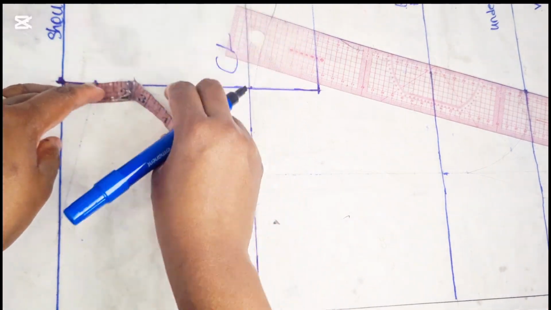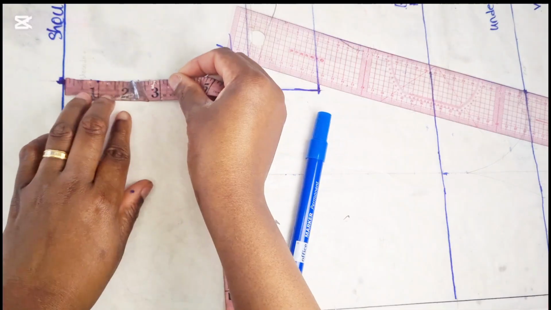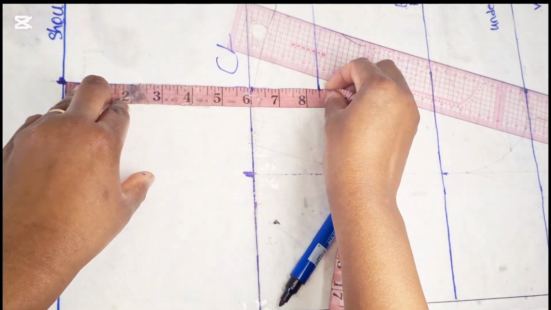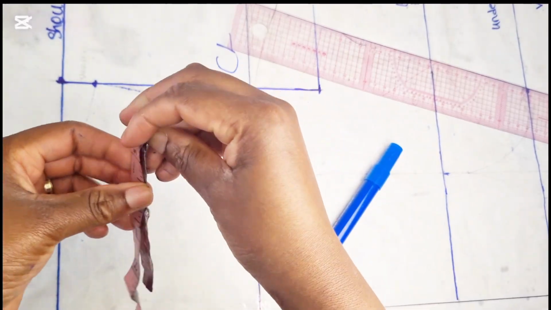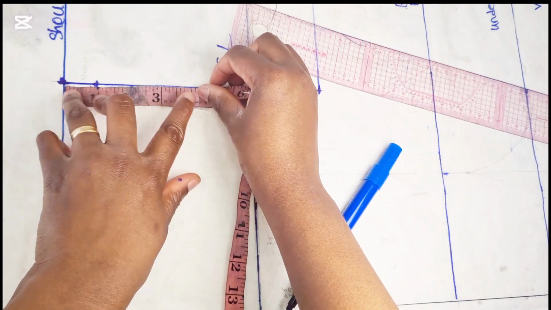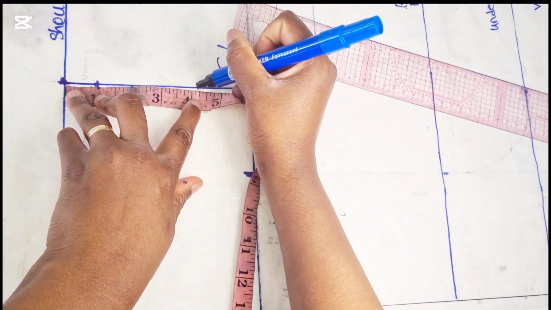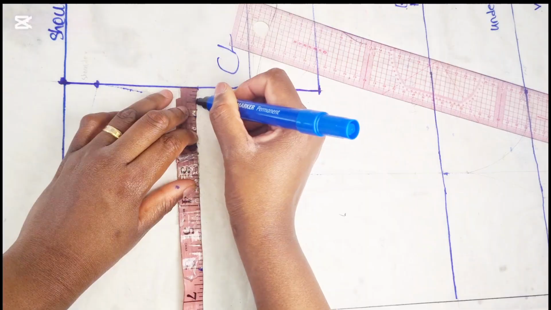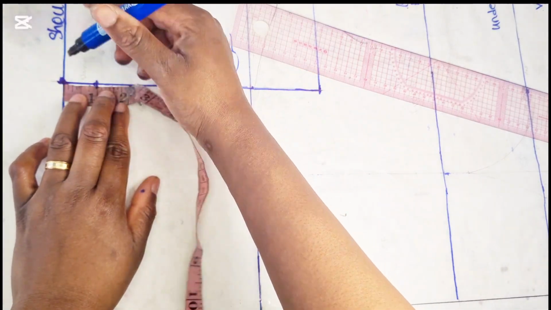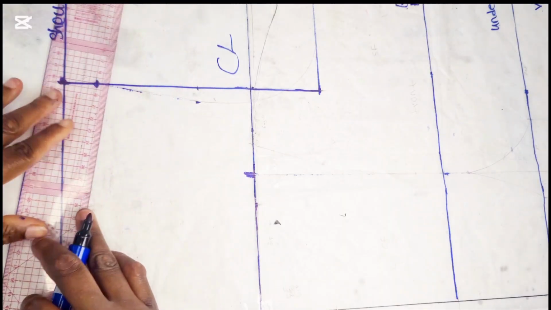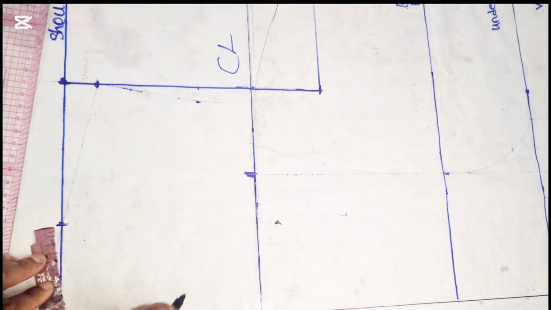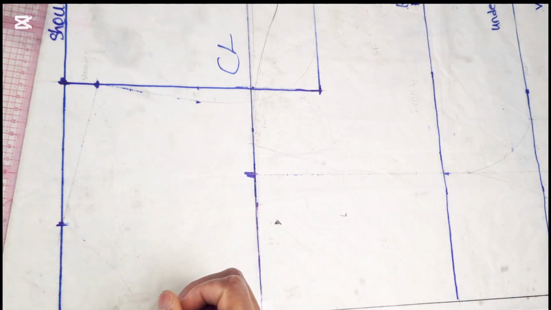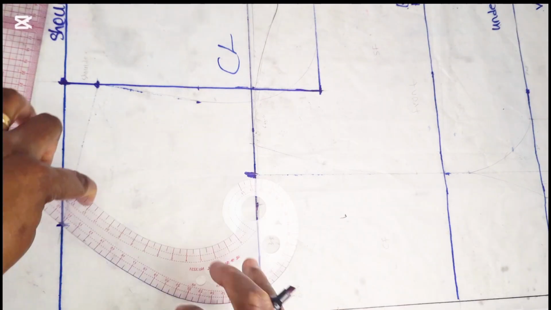Then from that shoulder line, I'm going to come down by just measuring the length of it, which is 8.5. Half of my 8.5 is 4.2. Then I'll come in by half an inch. Then also from that shoulder point, I'm going to come down by 1 inch. This is for me to get my shoulder slant. But before connecting it, my neckline is 3 inches and my neck depth is 2.5 inches. Then I'm just going to connect it.